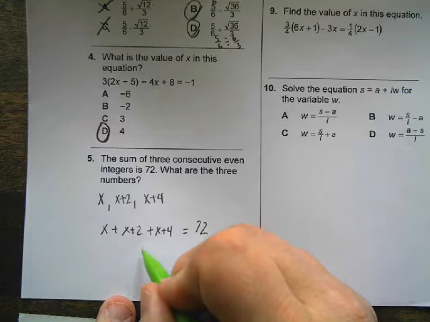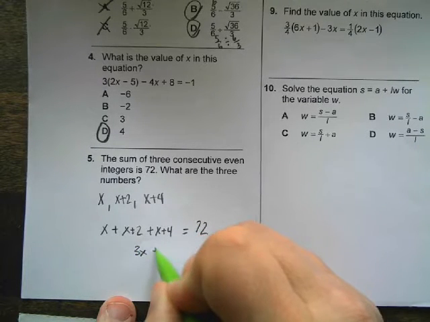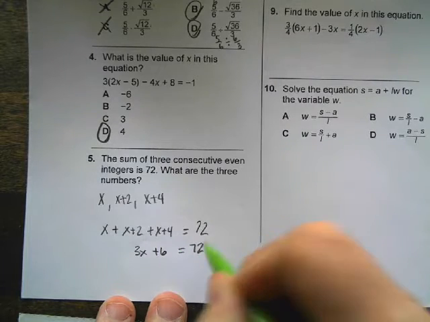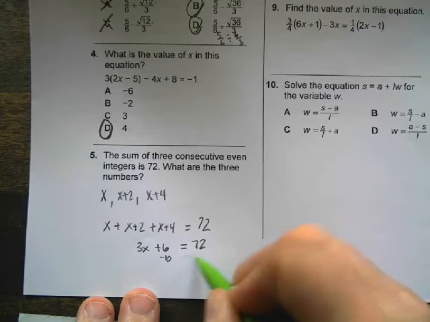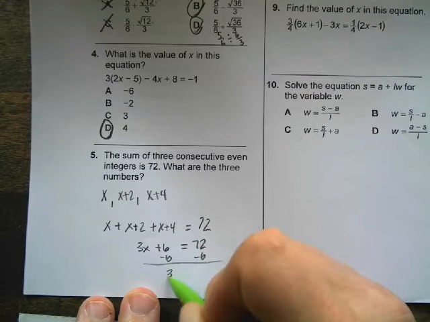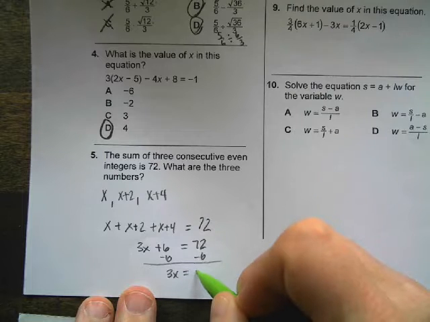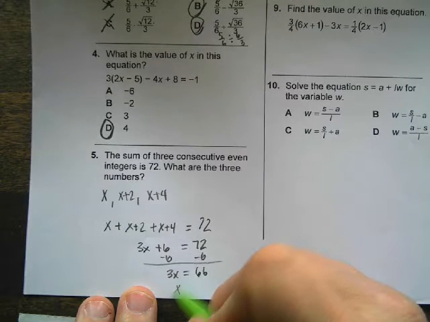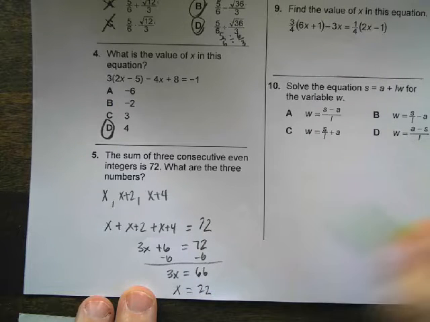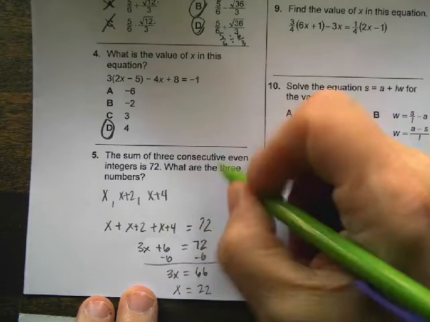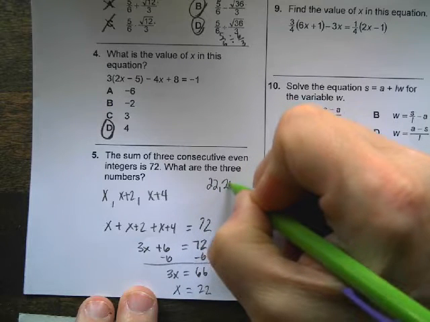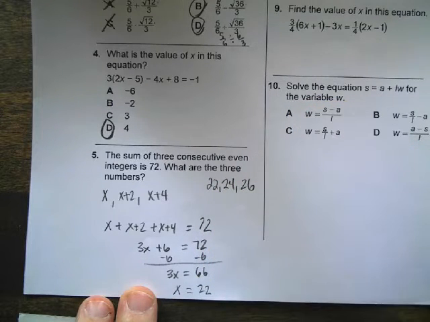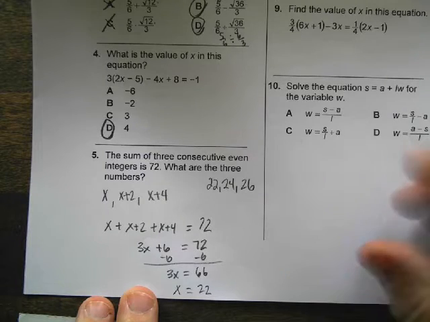I add like terms and get 3x plus 6. I subtract 6 from both sides, and I get 3x is 66. Divide by 3, x is 22. And then that's not the answer. The answer is 22, 24, and 26, because it wants to know the 3 integers.